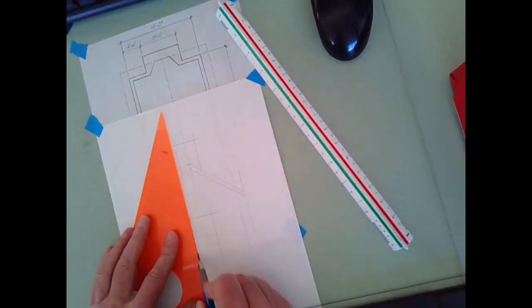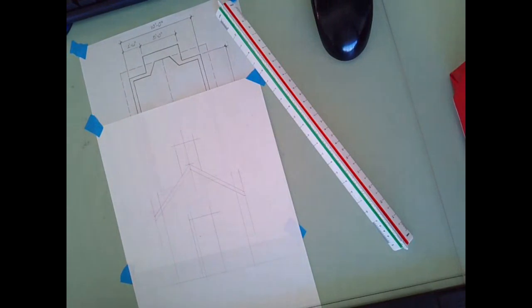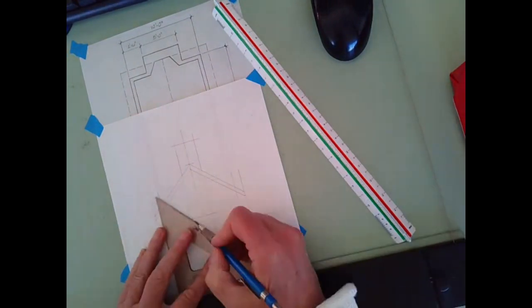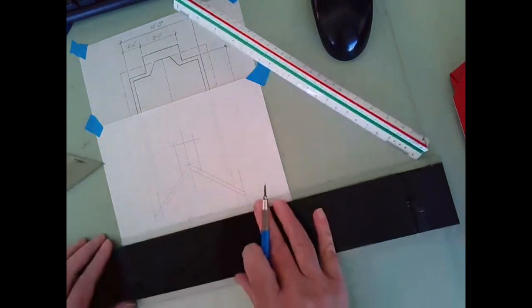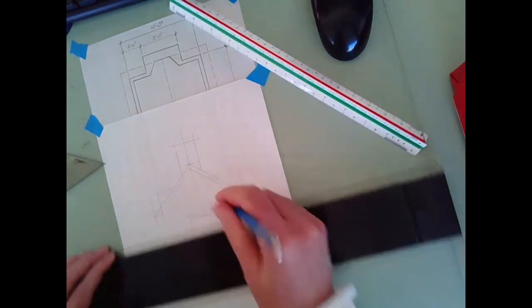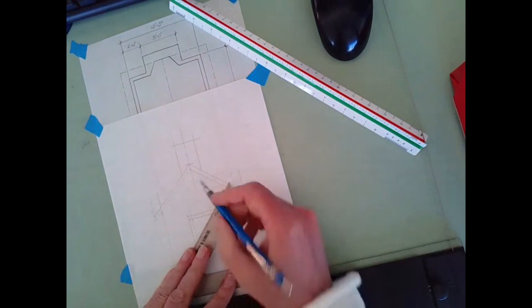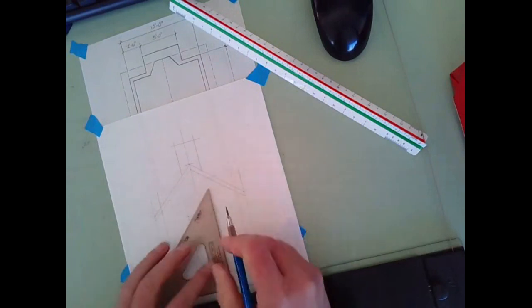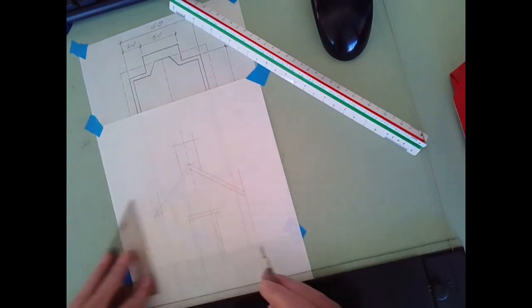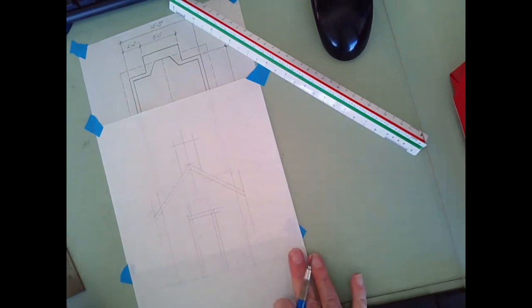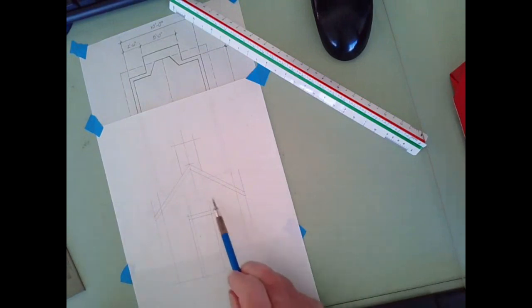I'm going to come down here. I'm going to use my 45-degree triangle to get the top. My 45 across. And then come down. So now I've got the whole thing laid out. Now I need to darken it in.